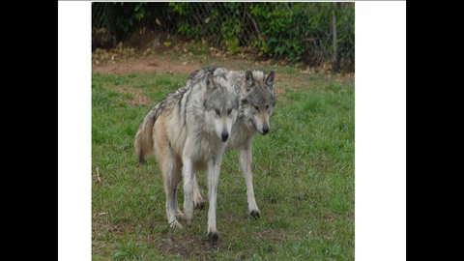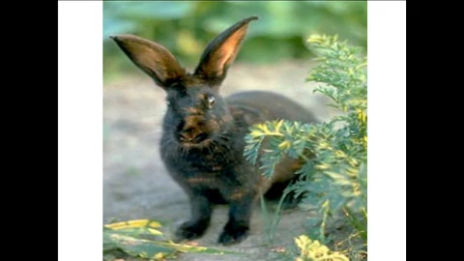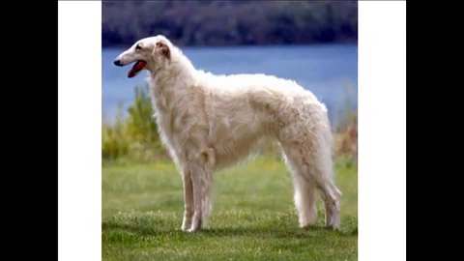It's actually not a two-headed wolf. It's two wolves that are close together. Ah, it's a bird, right? Good for you, it's a rabbit. How about that? Russian wolfhound.